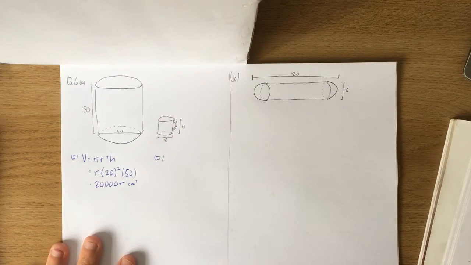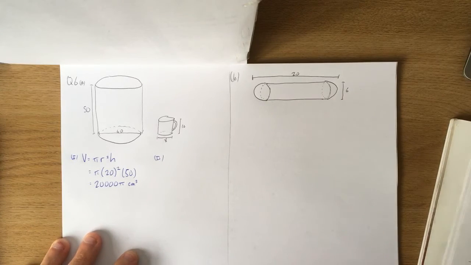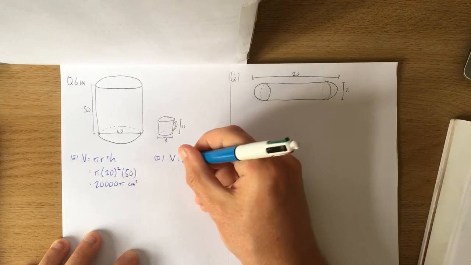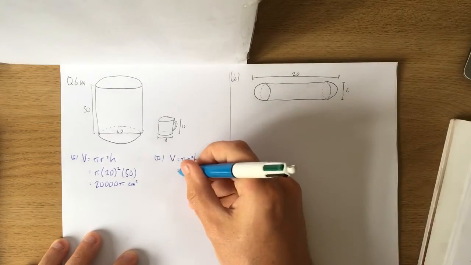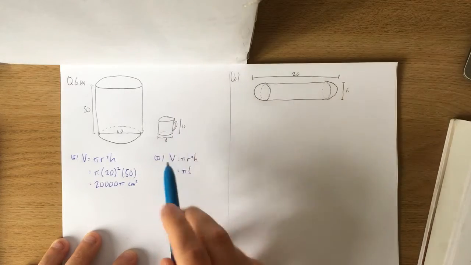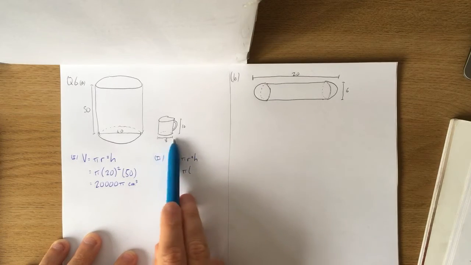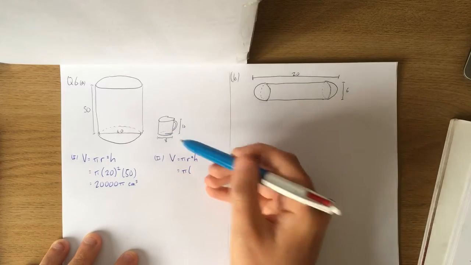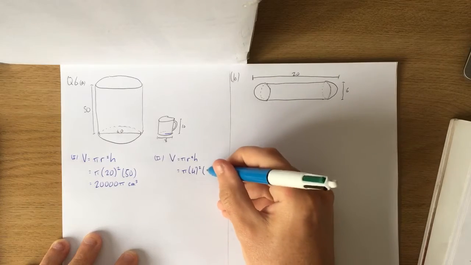Part 2 then is volume of the mug. So the mug is also cylindrical, we're told. So it is the cylinder formula again. Volume of a cylinder is pi r squared h. It's again in terms of pi, so no need to sub in for pi. Again, they give us the diameter, but it's the radius that goes into these formulas. They do that all the time in exam questions. So it's not 8 that goes into this formula, it's 4, half of the diameter. Multiplied by the height, which is 10.